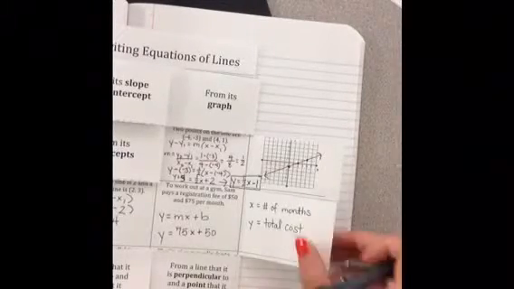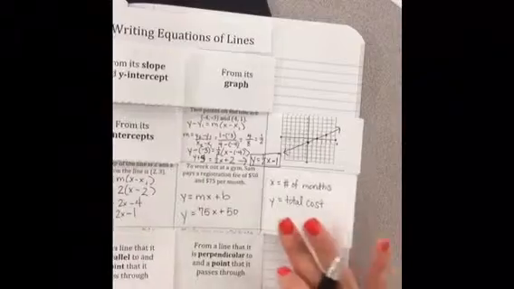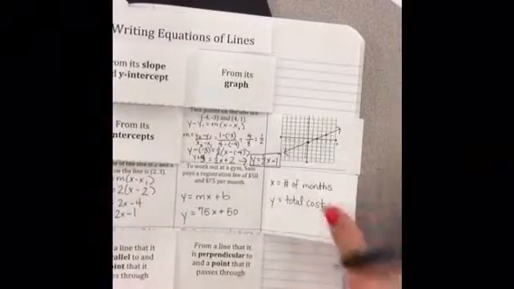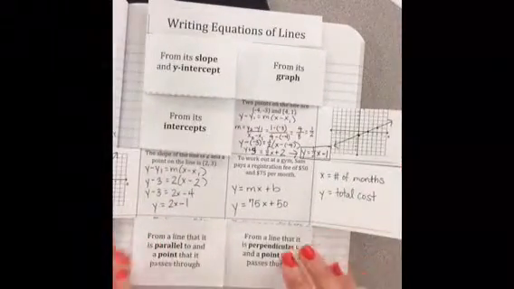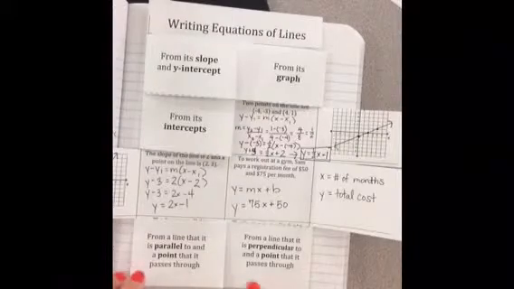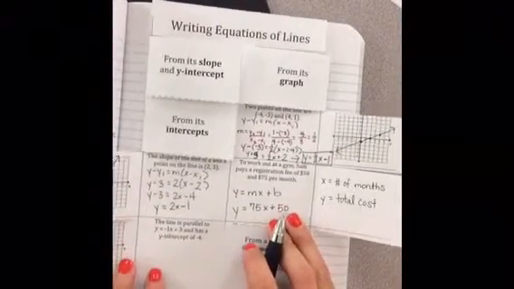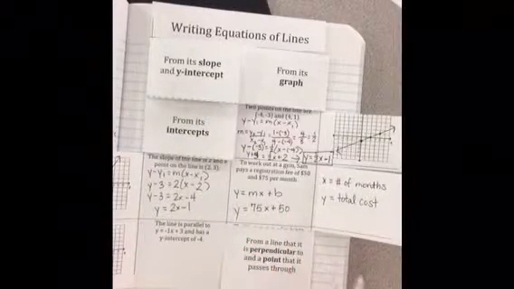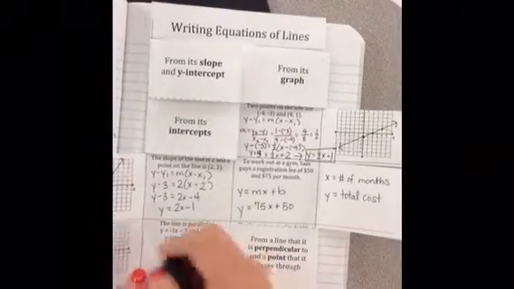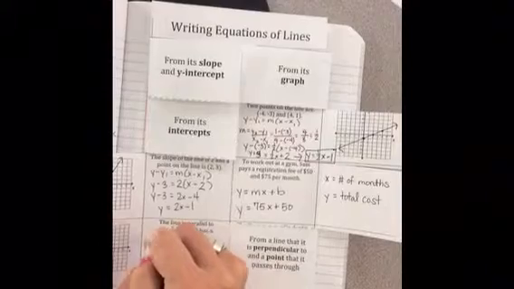All right, our last two situations have to do with parallel and perpendicular lines. We talked about this quite a bit in geometry last year. If we want to write the equation of a line that is parallel to another one, remember that parallel lines have equal slopes, and go ahead and make a note of that.